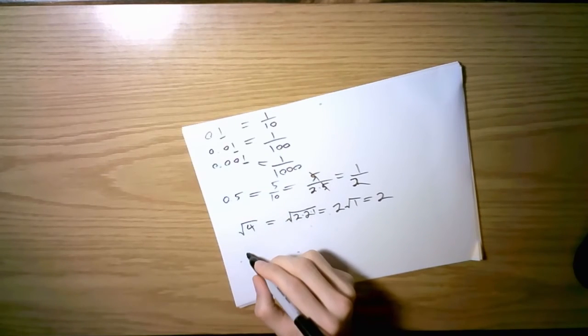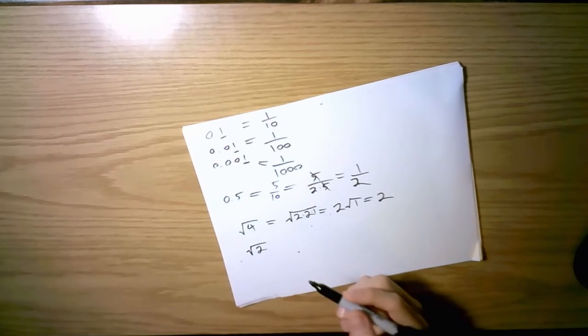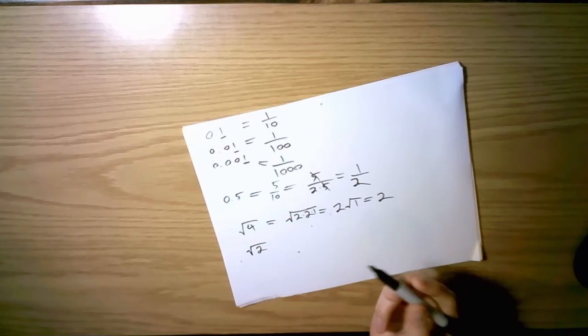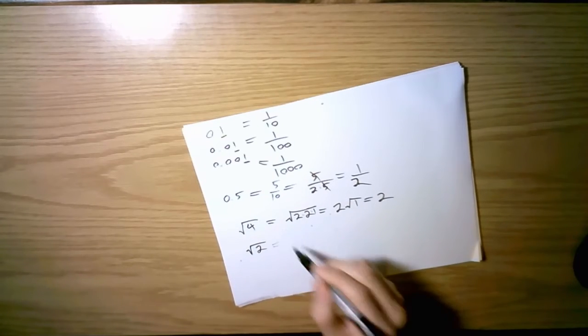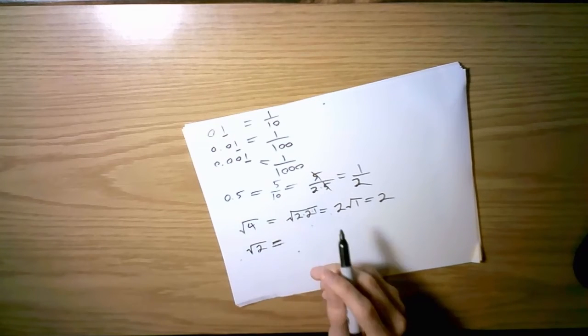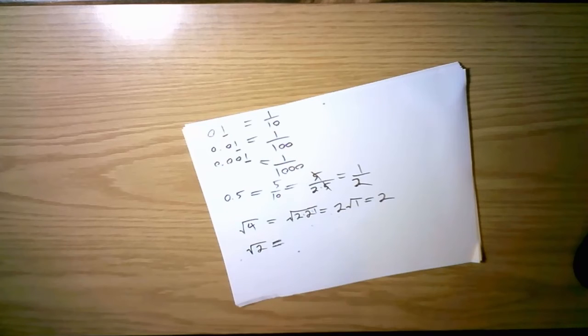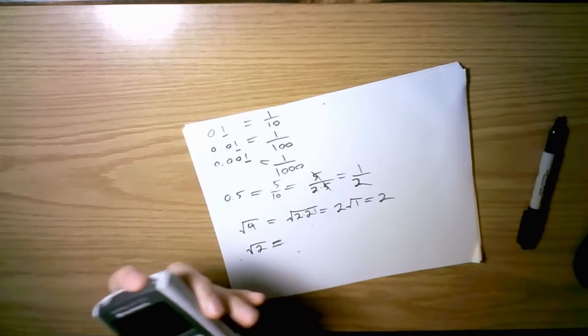But sometimes you have the square root of numbers that are not perfect squares, like 4 is. So the square root of 2 is going to be some decimal number. Let me put it in my calculator to see exactly what it is.